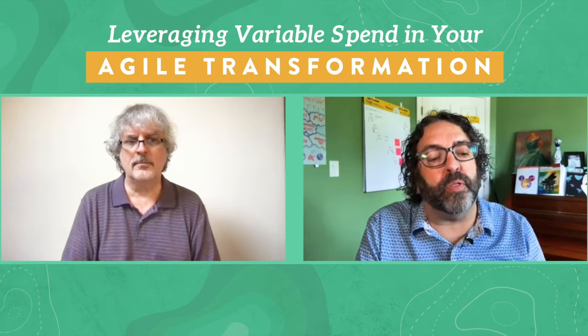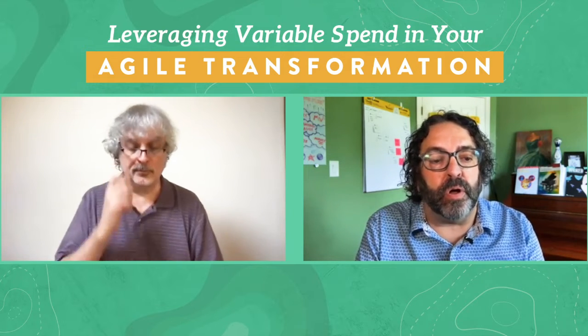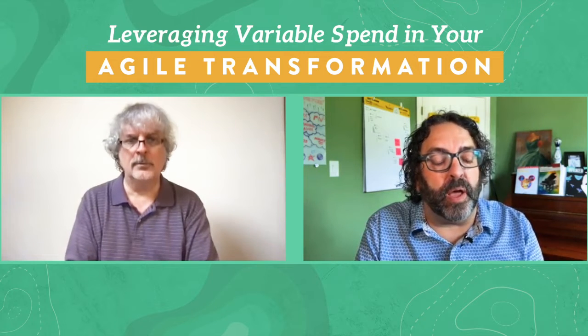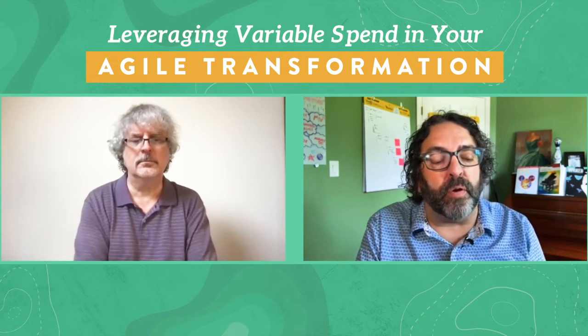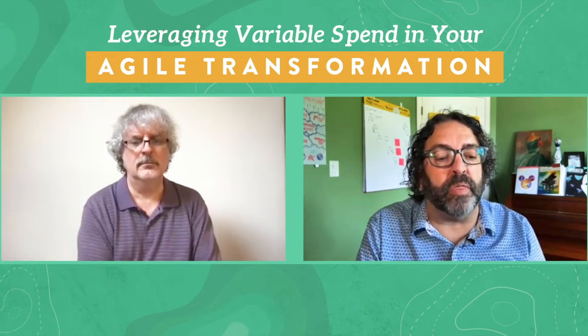Right. And back to that different types of variable spend, if they're a partner, you may want them to transform along with you because they're going to be there over the long haul. And you may have to get with their leadership and say, here's where we're going, make sure that they're on board and understand that so that they're transforming their side of the partnership while you're transforming your side of the partnership.